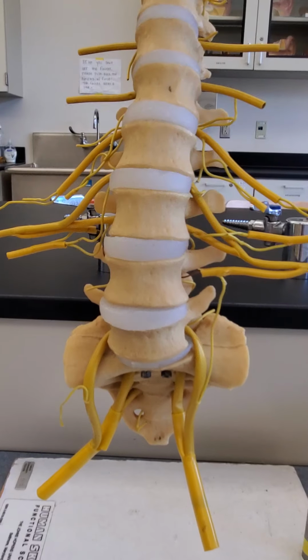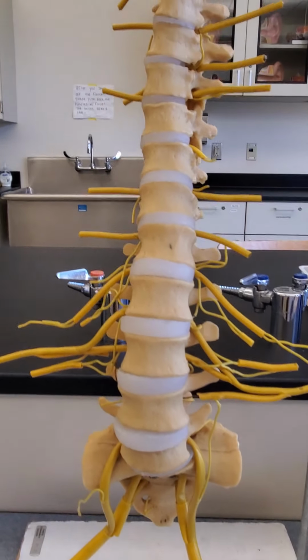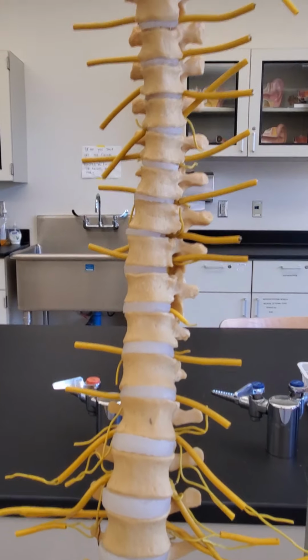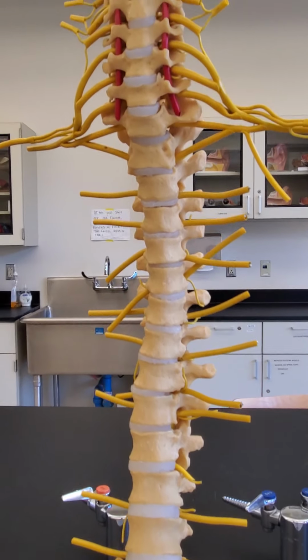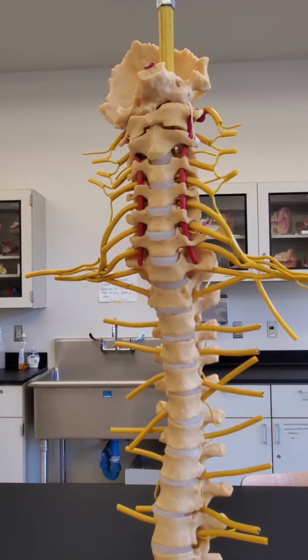So that is your plexus model. Just quickly again, going up and showing you the different plexuses. There you go.